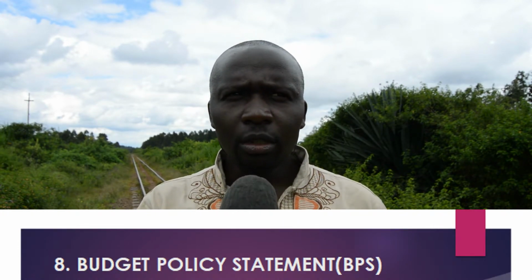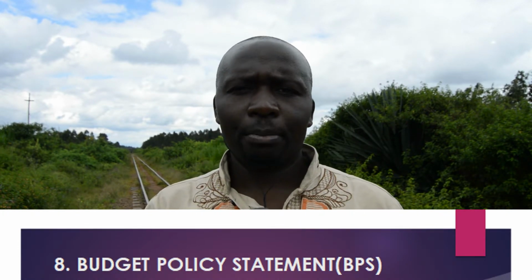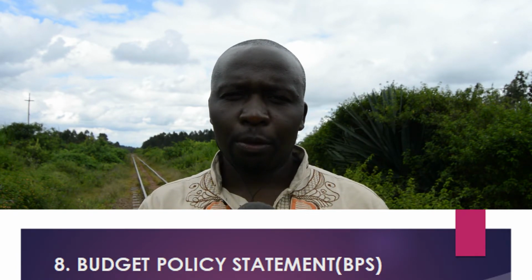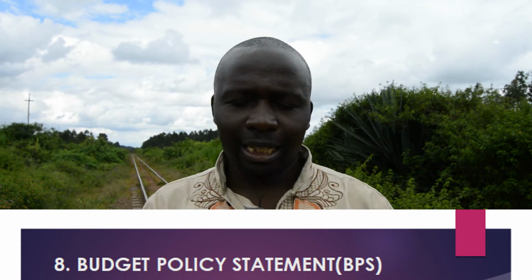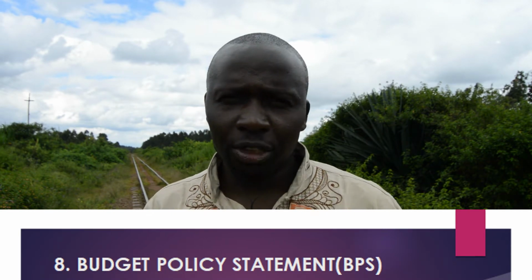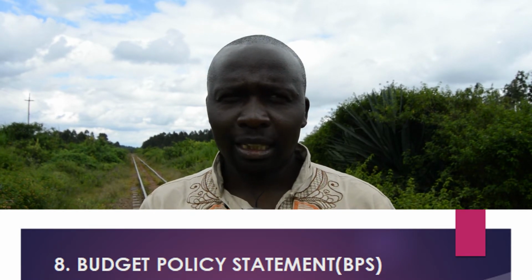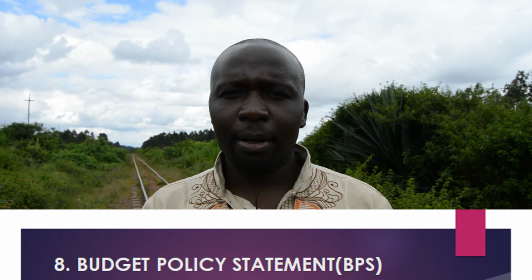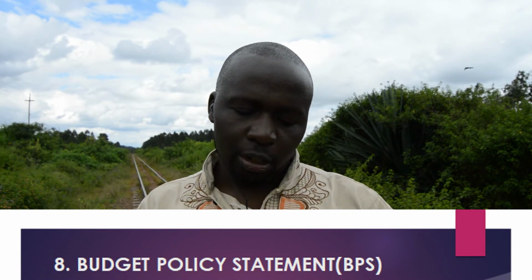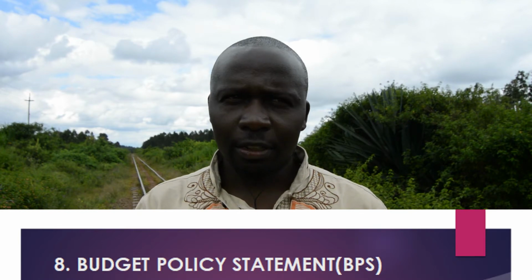So what happens mostly when there is a budget deficit is that it is filled by borrowing from bilateral partners, meaning other countries, or multilateral partners like the World Bank, IMF, and others. That is how we fill the hole left by the budget deficit.